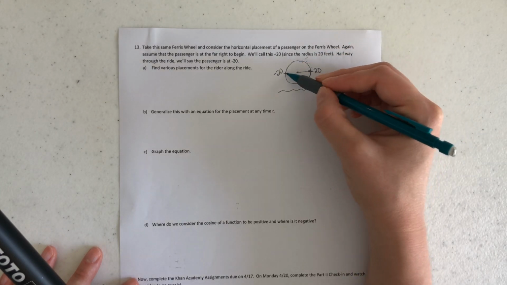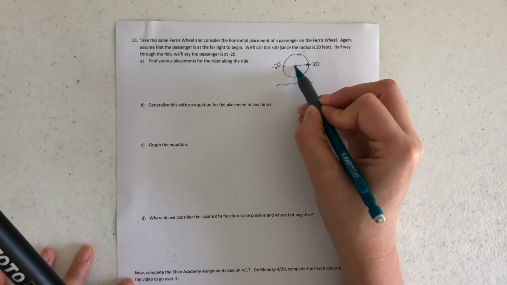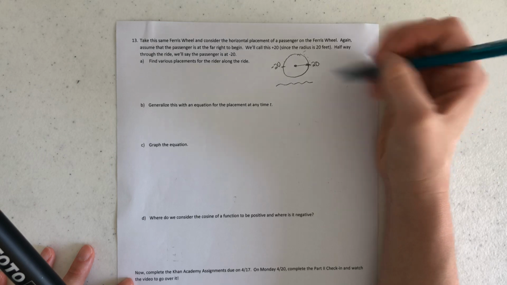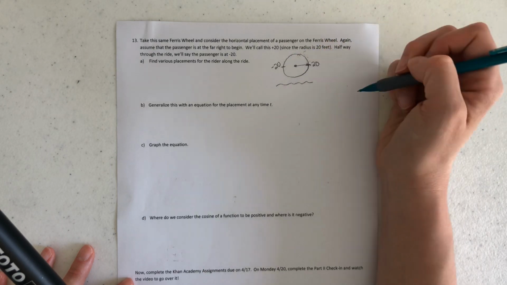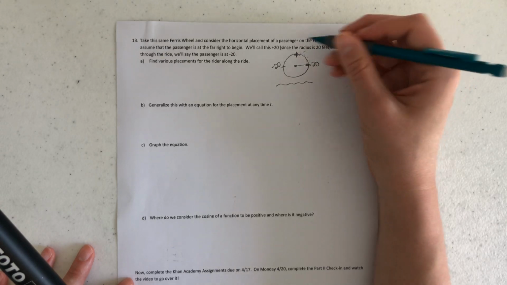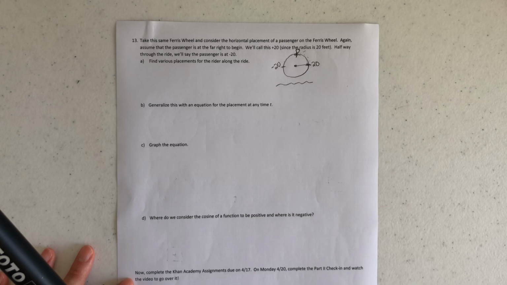Now obviously they can't be negative 20 feet, but just for our purposes here, we're going to think about their horizontal displacement as being positive 20 over here, negative 20 over here, and everything in between. So of course, up top, at the highest point, they are going to have a horizontal displacement of 0. They're going to be right at the center.